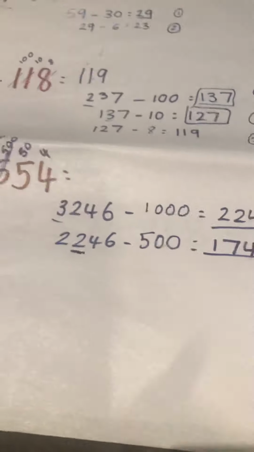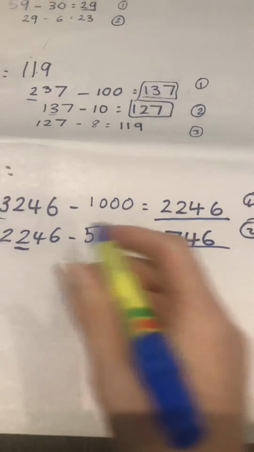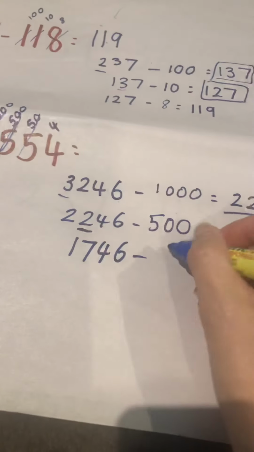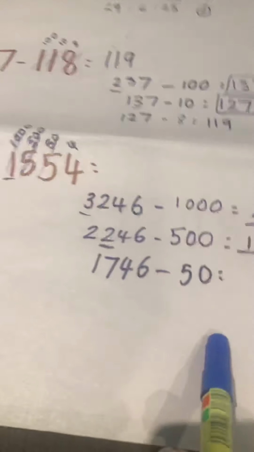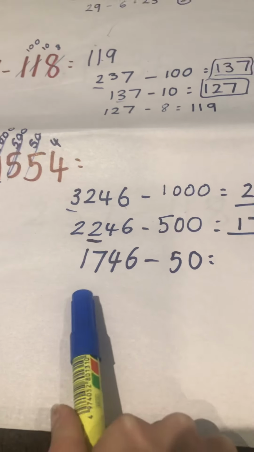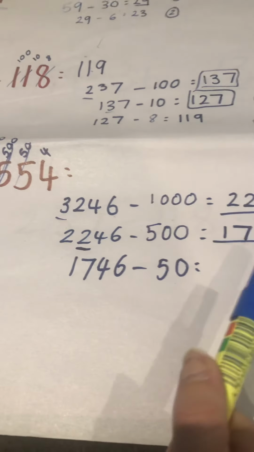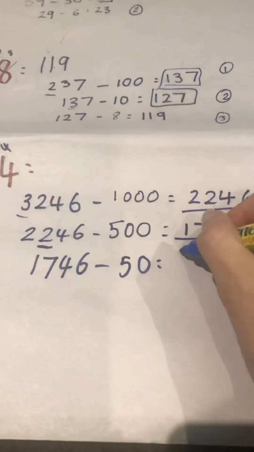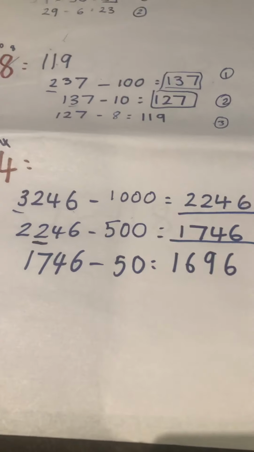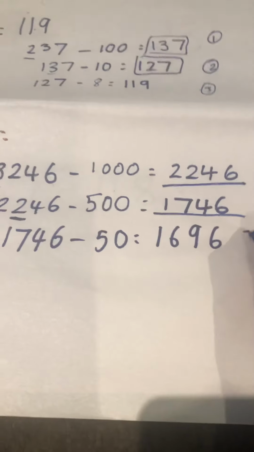Remember, we need to get to 4 as this is a 4-digit number. You write 1,746 down, and then we're minusing 50. Okay, so again, be careful when you're takeawaying 50 from here. Okay, because it will be back into 600, 1,600 and something. Okay, so count backwards and you should get to 1,696. Okay, that is our third line of working out.